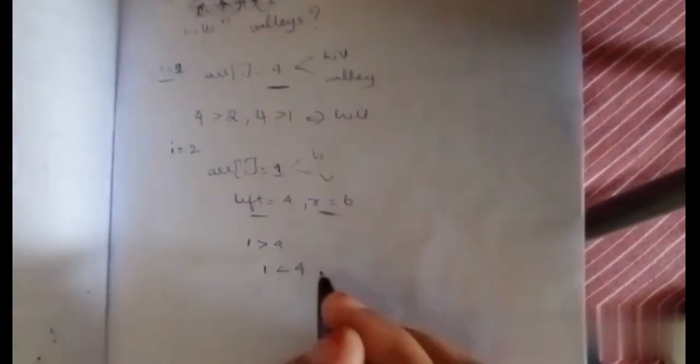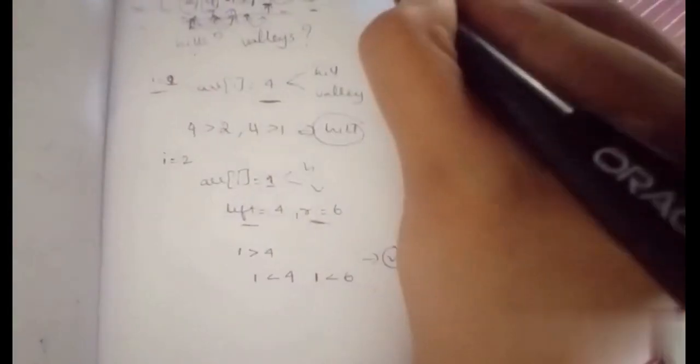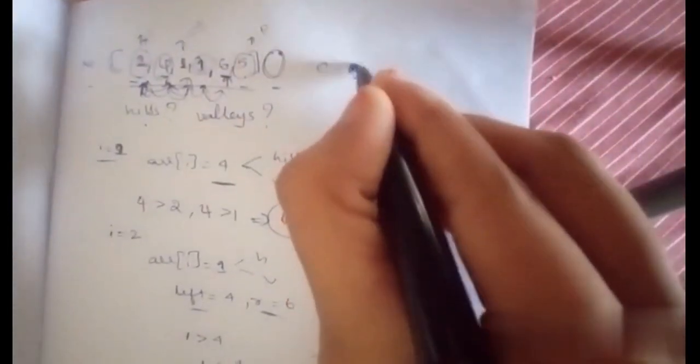So for this, 1 is not greater than 4. So 1 is less than 4, 1 is less than 6. It will come under valley. So this is a hill, this is a valley, but still we will increase the count value. So it is 2. Next, if you go for this also, it's the same, right? So it's the same. So I'll increase the count to 3.